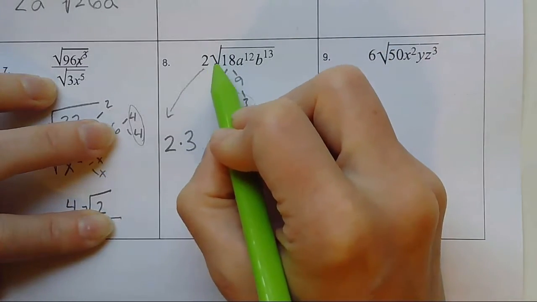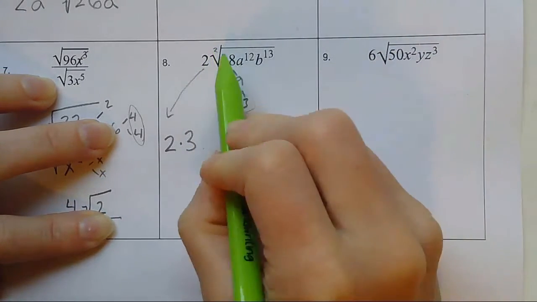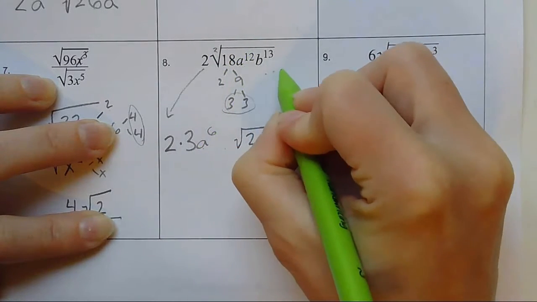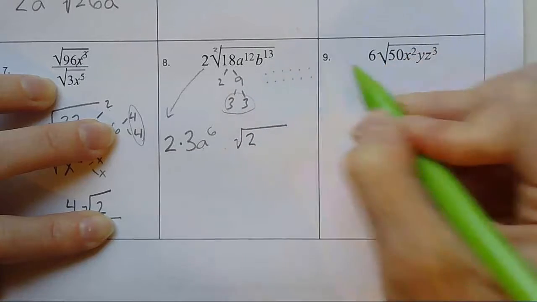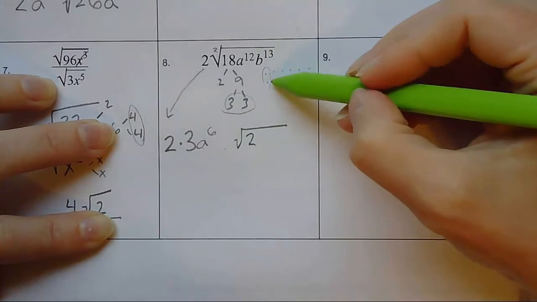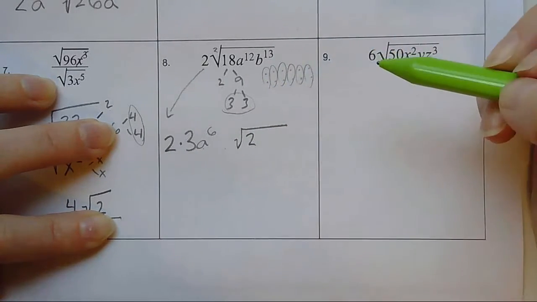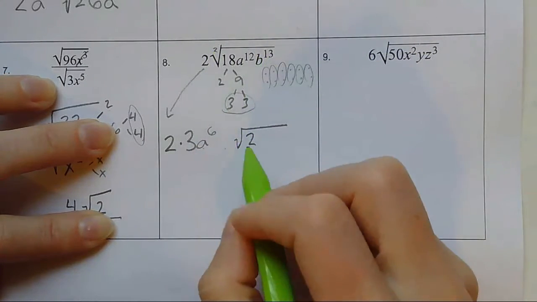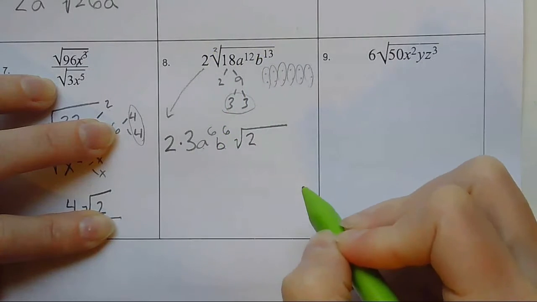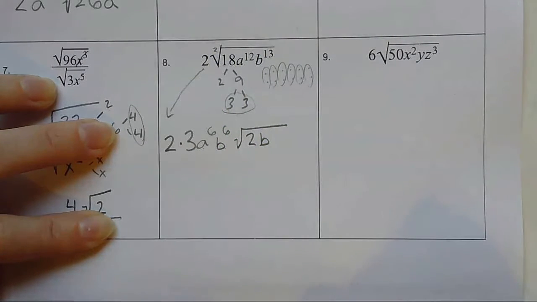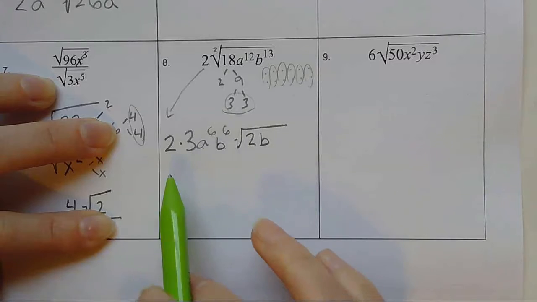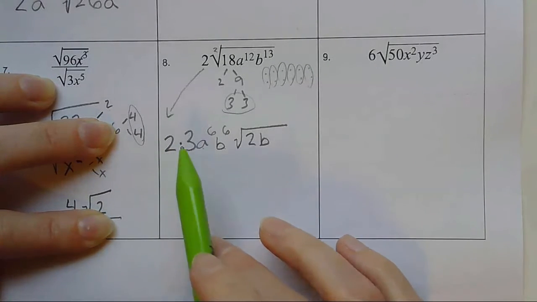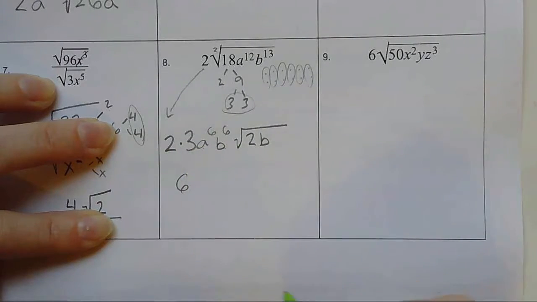Okay, and then don't forget, I'm looking at the index here. So 2 goes into 12 how many times? Well, it goes in 6 times. Those are all A's. If I were to group this, I have 1, 2, 3, 4, 5, 6 groups of 2. Okay, and then same thing for B. 2 goes into 13 6 times as well, but that's only 12, so I need 1 extra guy left over. Okay, and then just clean it up. If you have any other variables on the outside, just bring them with you. So 2 times 3 is 6, and there's no other A or B or whatever to multiply.